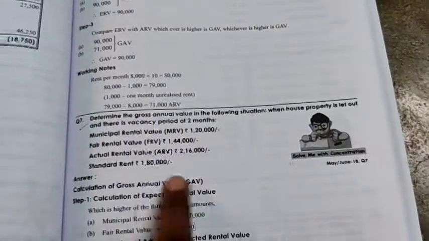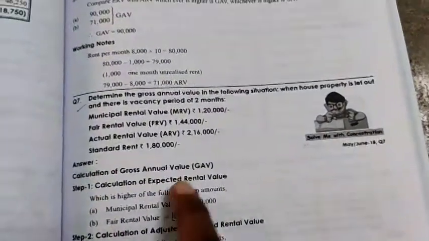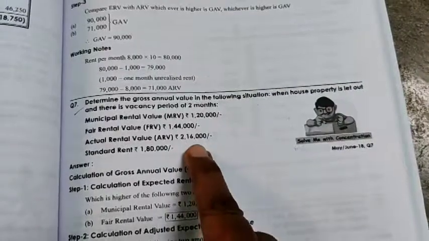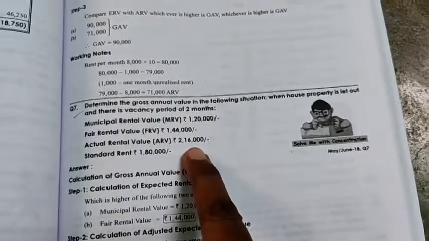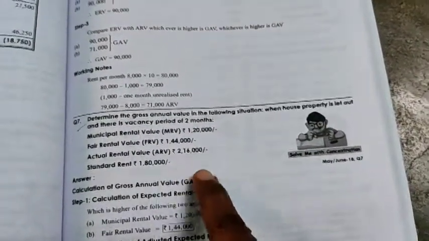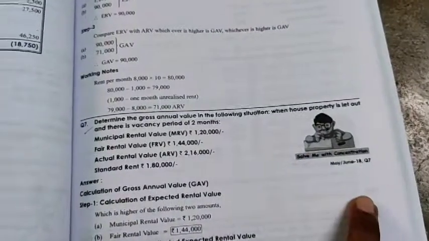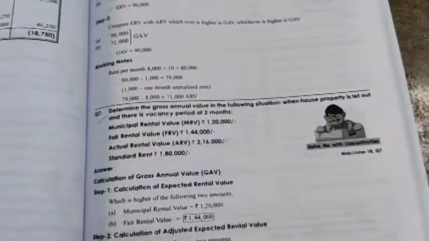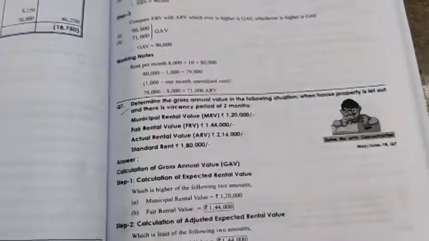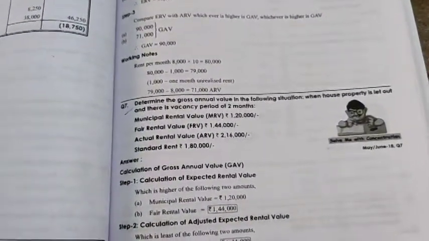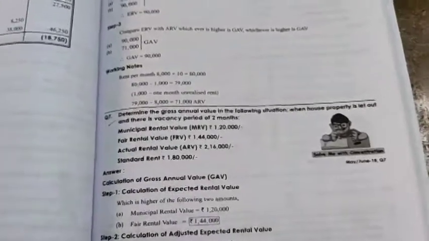So first what you have to do, rent per month you calculate, 2,16,000 divided by 12 you do, okay. Per month you will be getting, so rent for 12 months period, okay, minus rent for vacancy period you do, okay. Afterwards finally you calculate the GAV. So GAV you should get how much? GAV it should be around 1,80,000, okay.